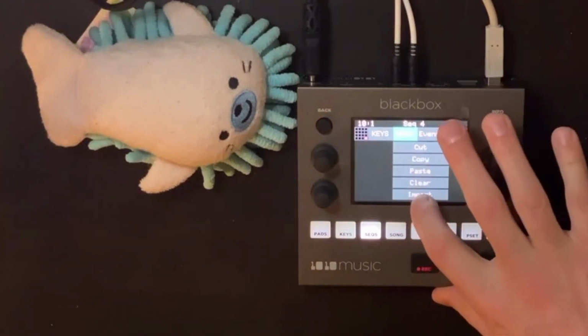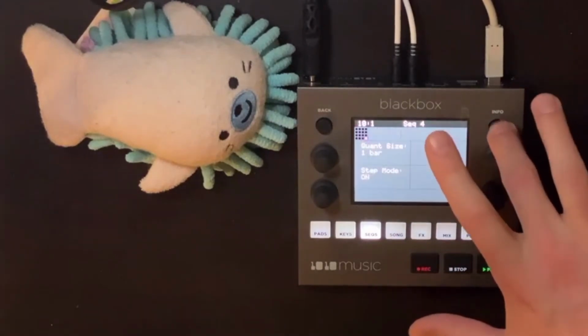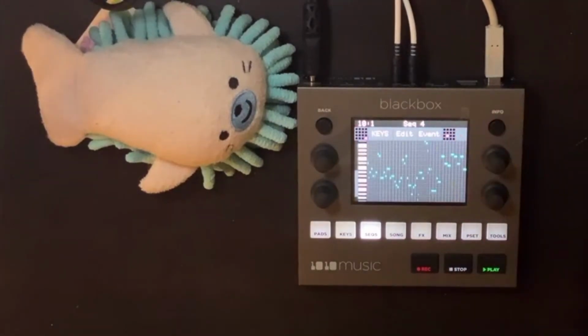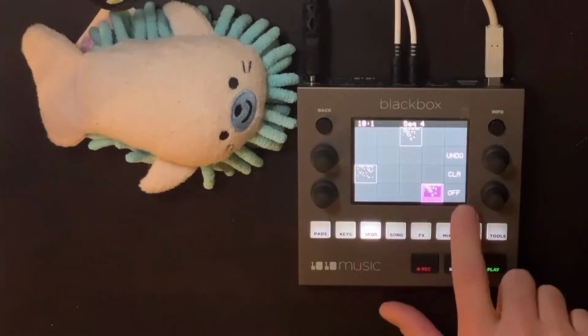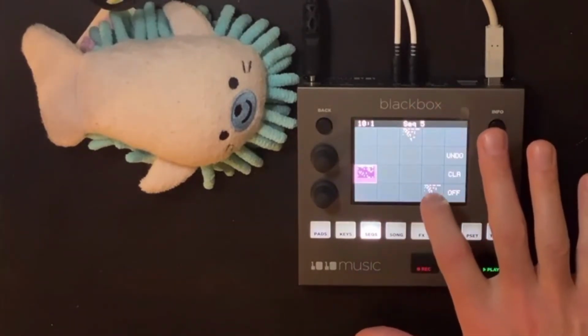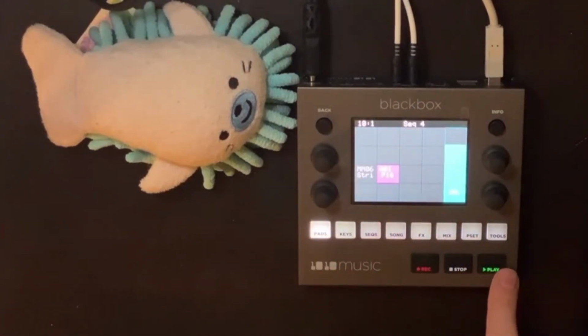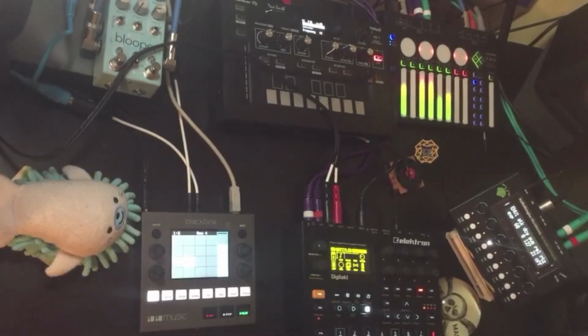Edit, import, same MIDI file, load. Just give it a second to get in there, and then just so we're not out of control here, I'll turn on the Chord Pro and the bass line that's supposed to fire on pad 6, and go.